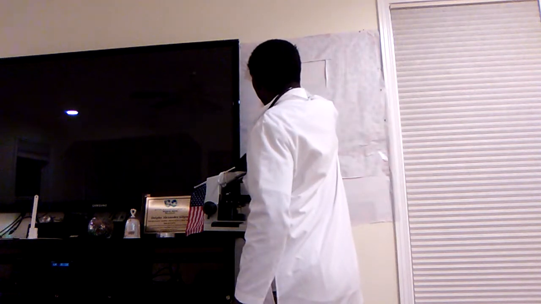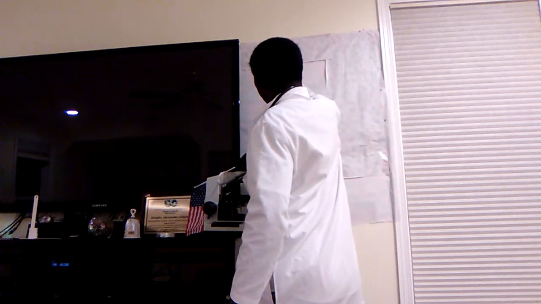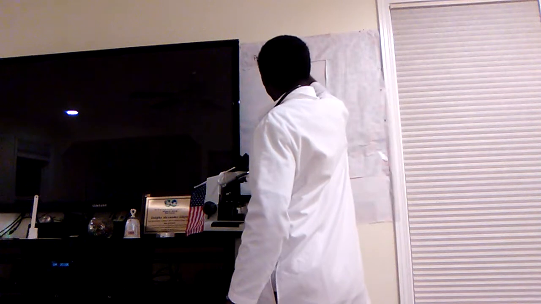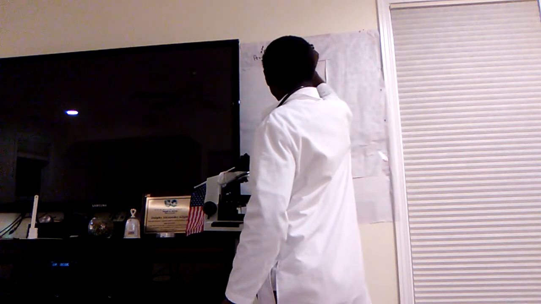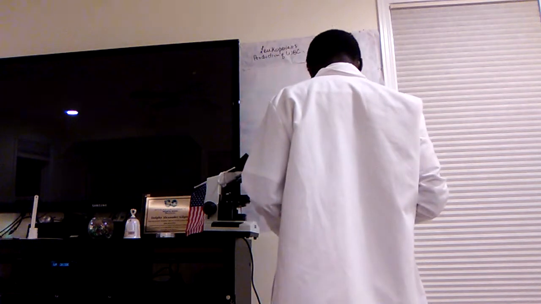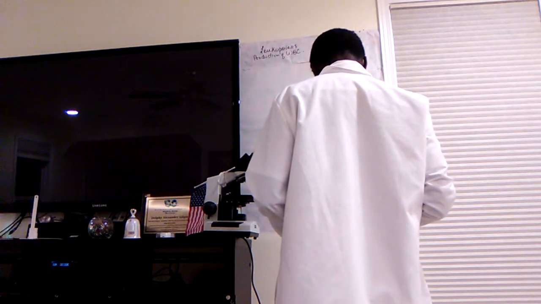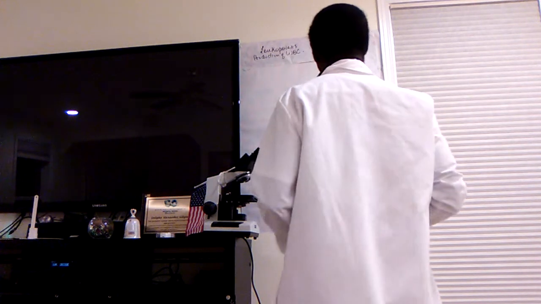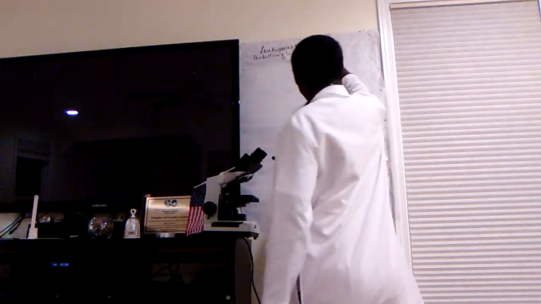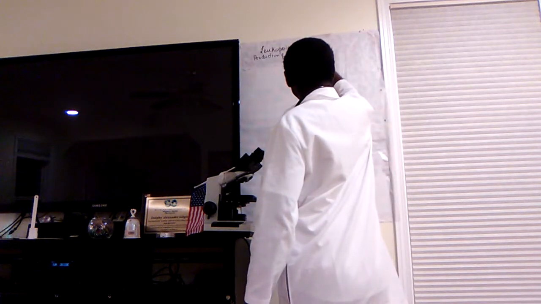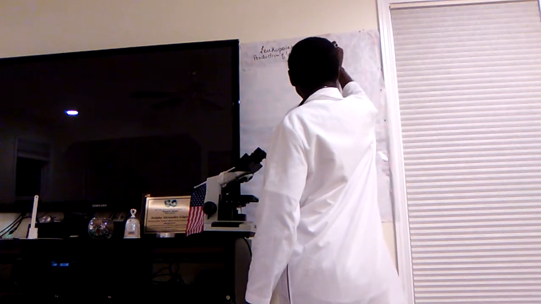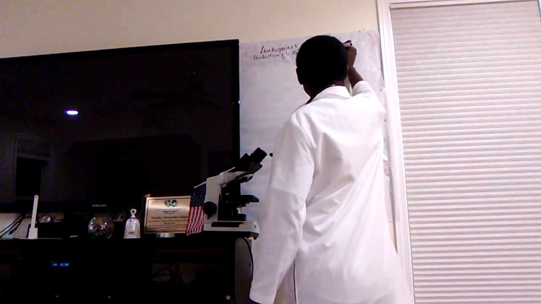Now, leukopoiesis is the production of the white blood cells, WBC. And it is produced in the bone marrow, the bone marrow in adults.